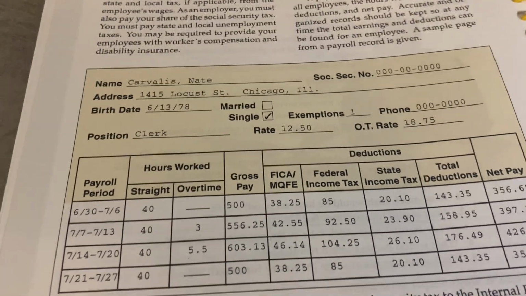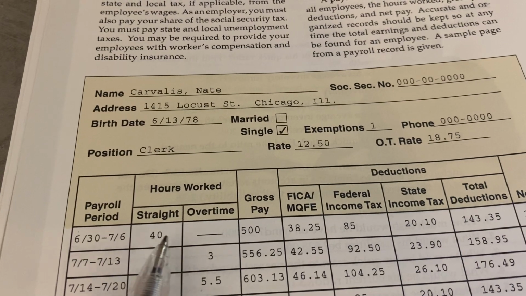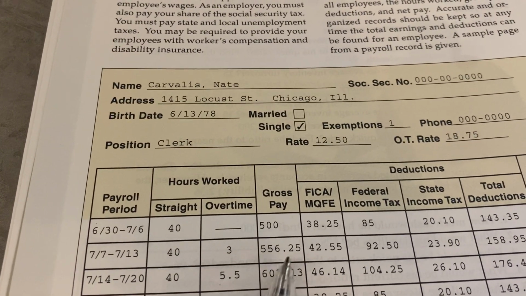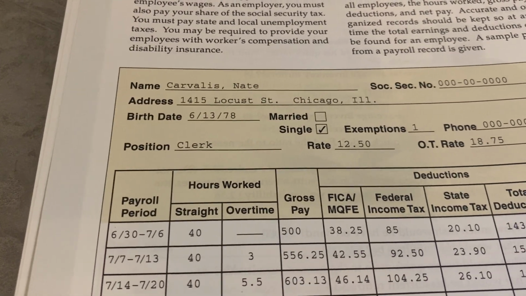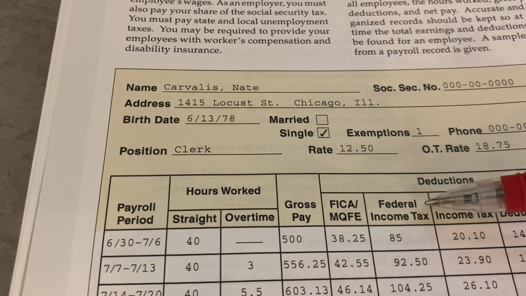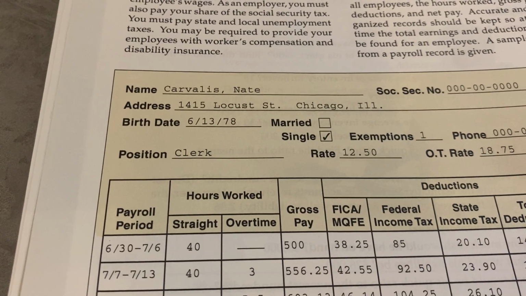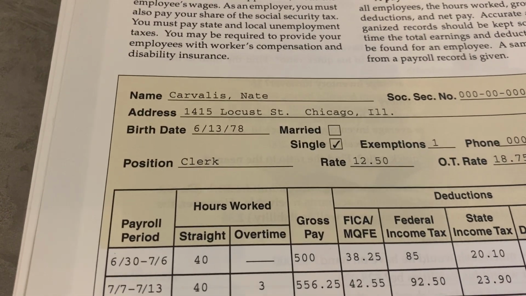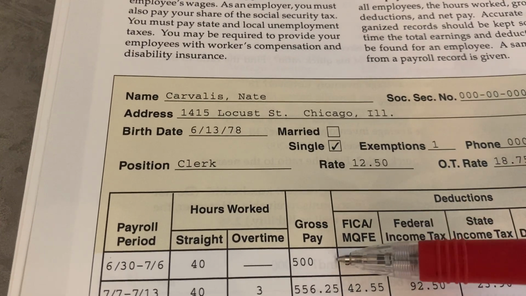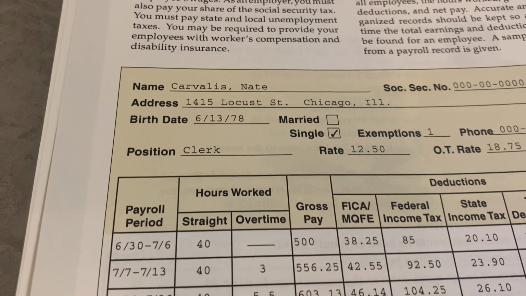And you can see there are 4 payroll records right here. He made how much straight time and how much overtime: 40, 40, 40, and he made some overtime here. And then the gross pay, and then how much is taken out: the FICA, which has to do with Social Security, the federal income tax, the state income tax, and the deductions added up here. The gross pay was $500, but after they subtracted all the taxes, he only got paid $356.